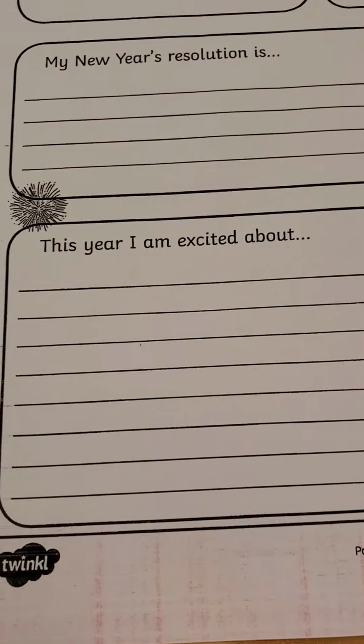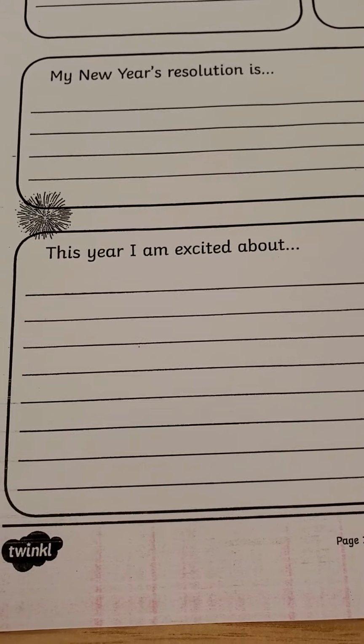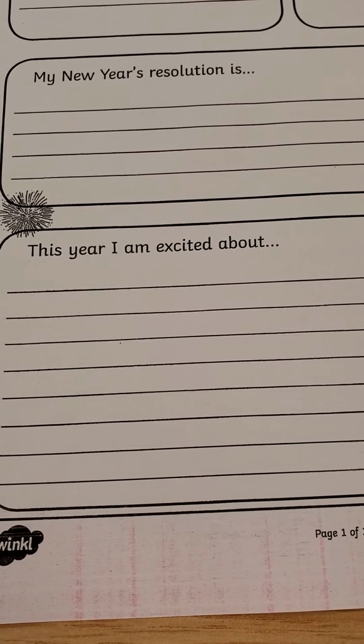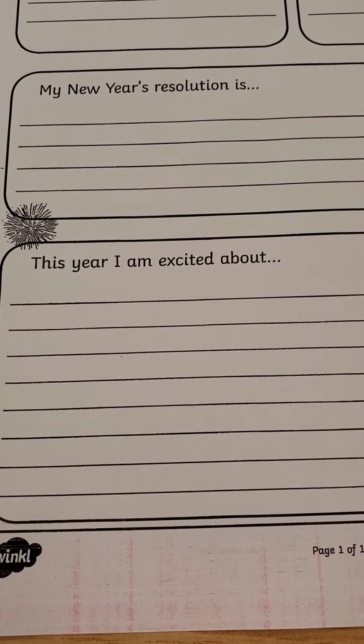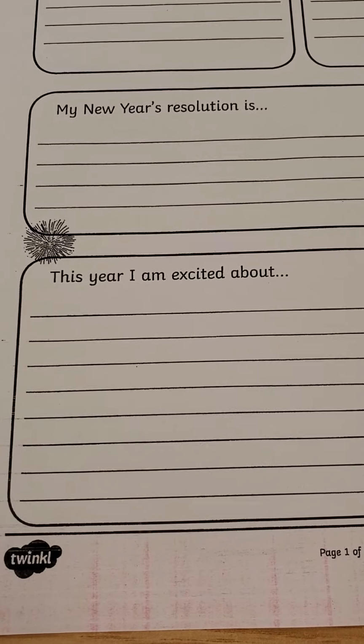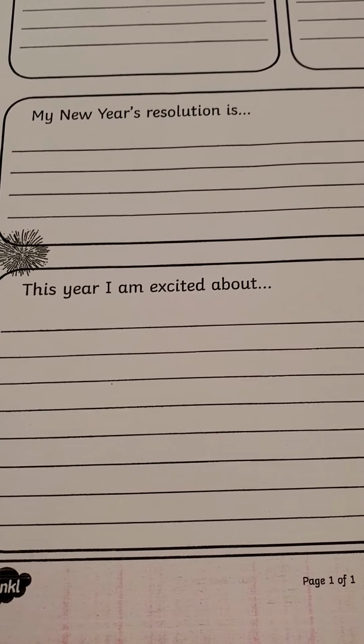And the final box says, this year I am excited about. Now, is there something you're looking forward to this year? Perhaps you're making your first Holy Communion this year, or there's a special event coming up in your family. Maybe there's a new baby coming. So you write about something that you're excited about for this year.